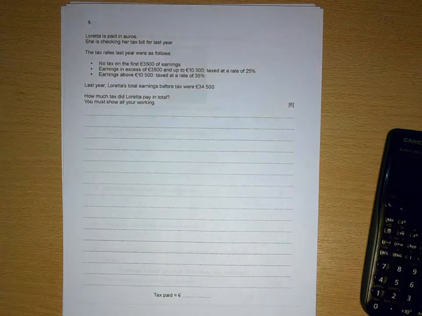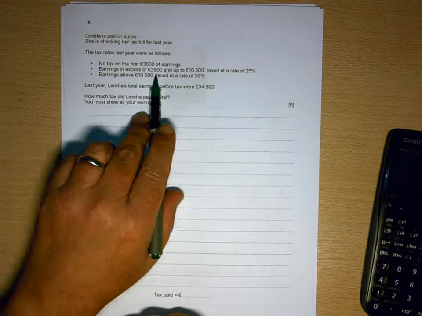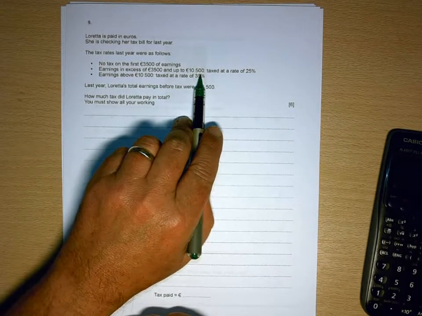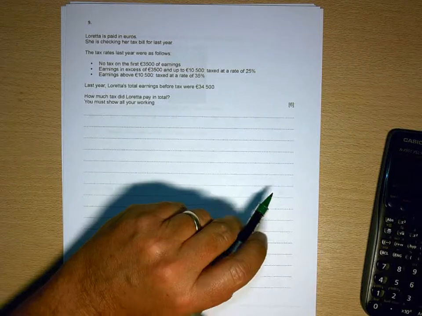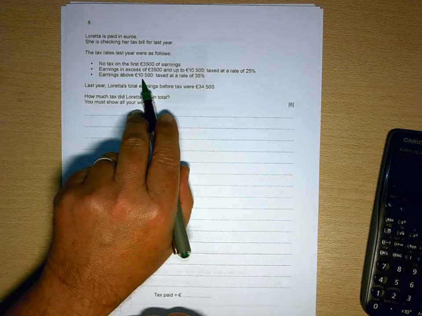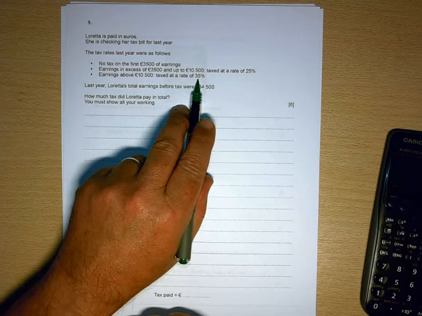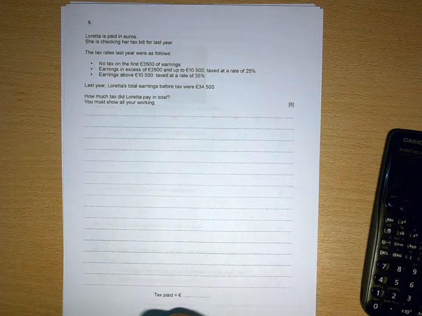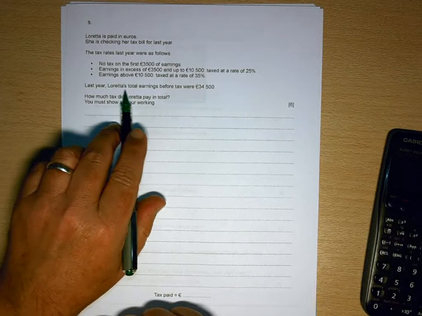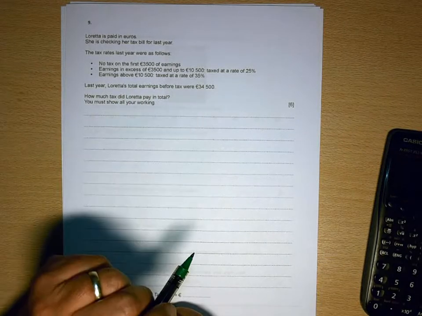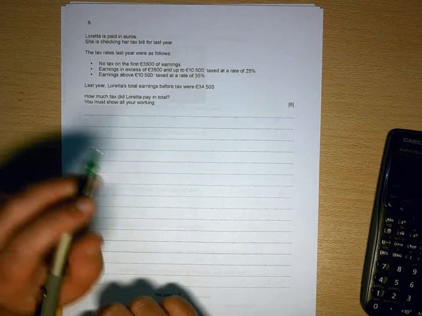Question 9. Income tax. Loretta is paid in euros. She's checking her tax bill for last year. The tax rates last year are as follows. No tax on the first 3,500 euros of earnings. Earnings between 3,500 and 10,500 taxed at a rate of 25%, and earnings above 10,500 taxed at a rate of 35%. Last year, Loretta's total earnings before tax were 34,500 euros.